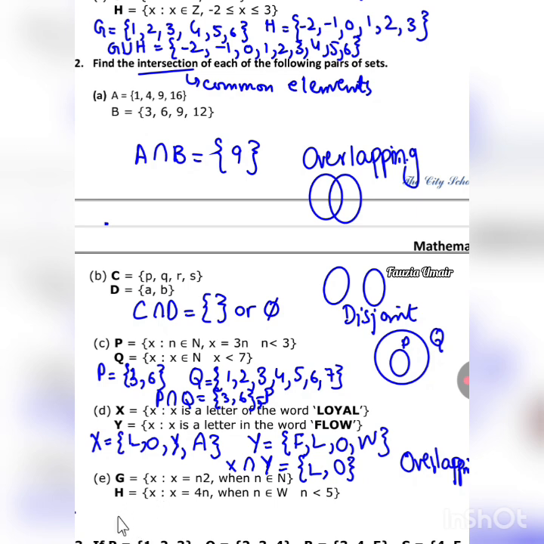So now comes the last part, G set. So G is basically n squared. So x is n square. N belongs to, so basically if n is 1, x would be 1. If n is 2, x would be 2 square, so it would be 4. If n is 3, 3 square, it's 9. If n is 4, 4 square, it would be 16, and so on. It's an infinite set again. So these are the elements.